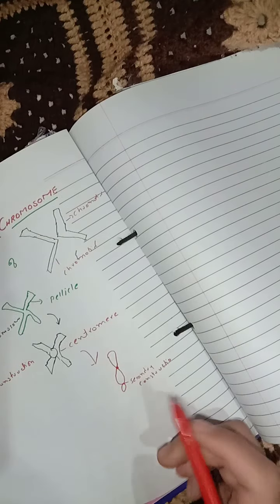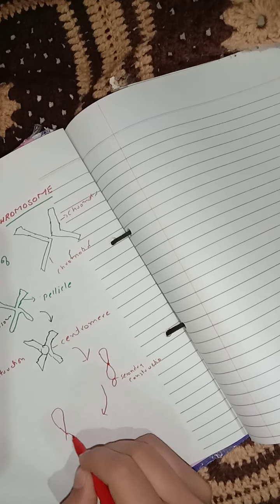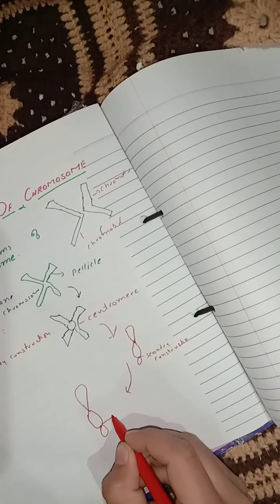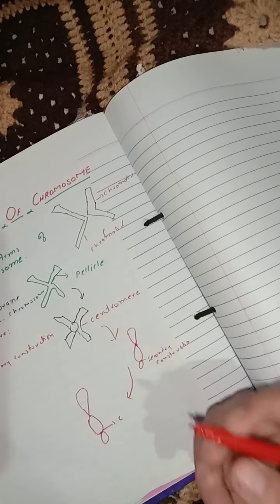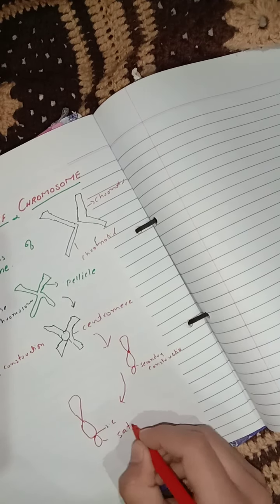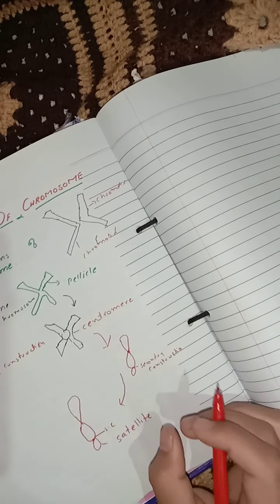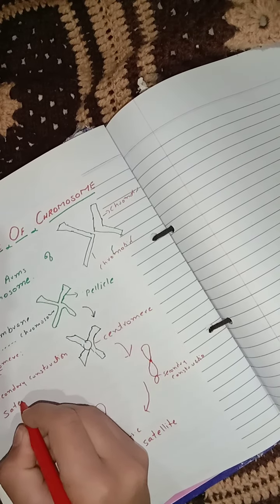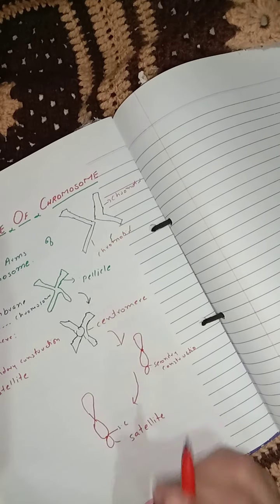Now, let's move forward. Here comes a secondary constriction. This is a point, this is the secondary constriction, SC. Now the part which is formed after secondary constriction is called satellite. It must be remembered that the satellite is the point or place which is formed after secondary constriction.